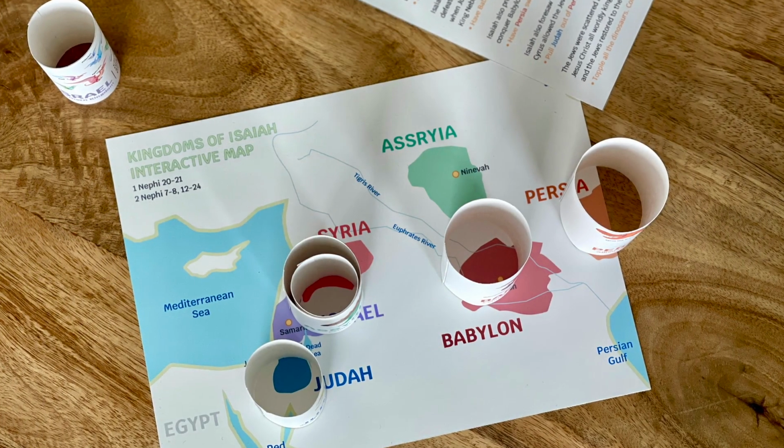So I've created basically more of a teaching tool. It's not so much an object lesson as it is a way for you to teach the geography of Isaiah's prophecies in a really memorable way. So like I showed you, first you're going to create this map, just a simple 1-page printable of the areas that are mentioned in this week's study.